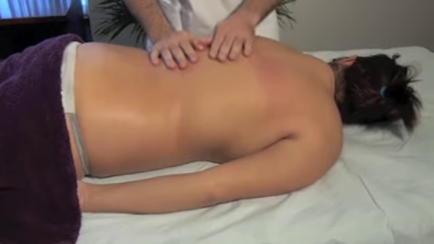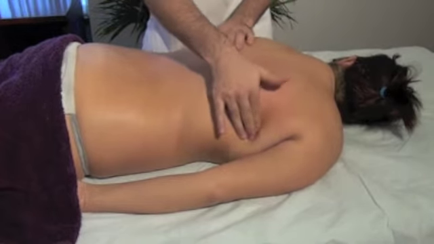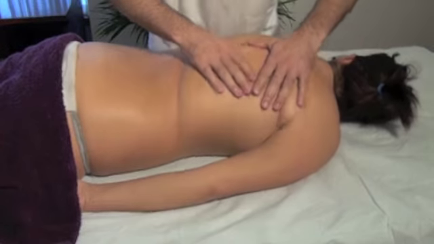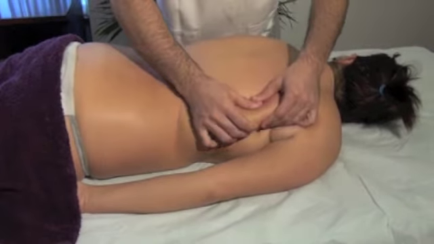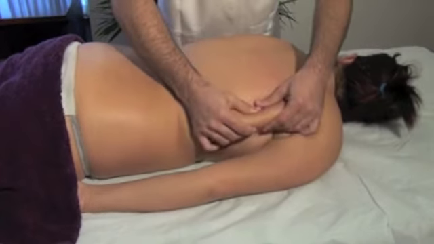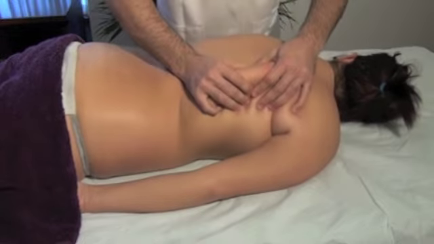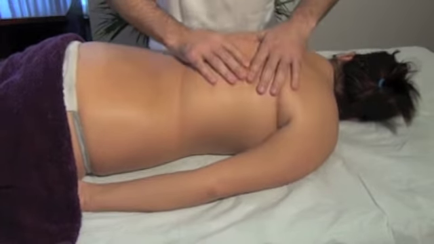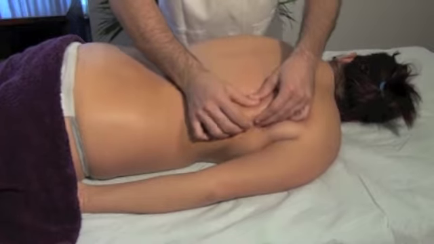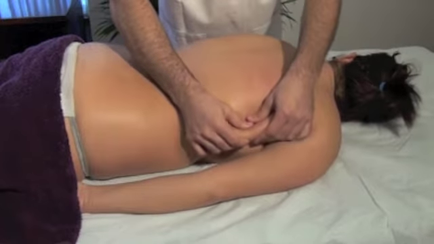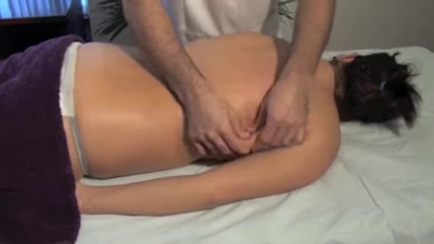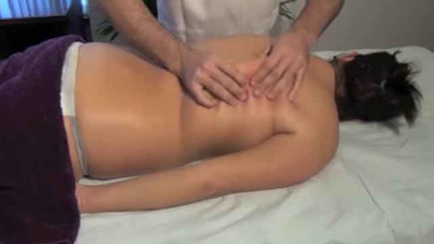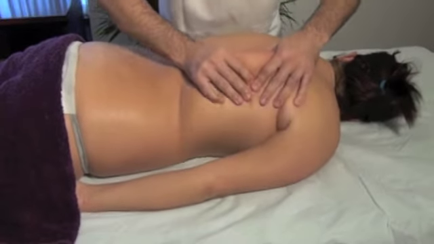Notice the redness here in this body part. We've just finished working on the liver metamere, and now 5-10 centimeters below we have the gallbladder metamere. Now, because both liver and gallbladder are positioned on the right side of the body, so will the metamere be more developed on the right hand. And you can see here that I'm working on the right hand side of the customer's back.